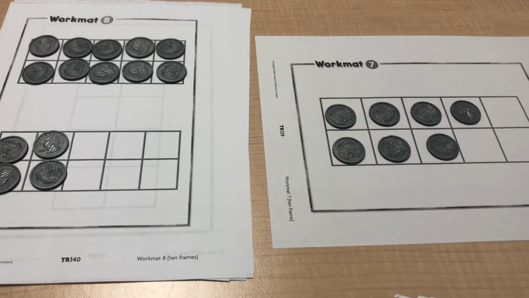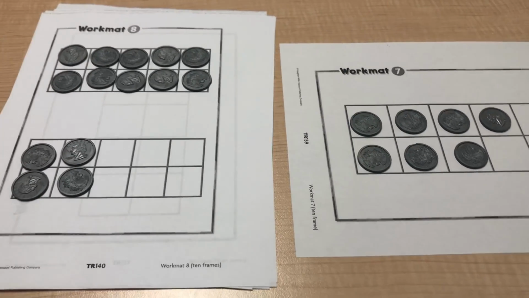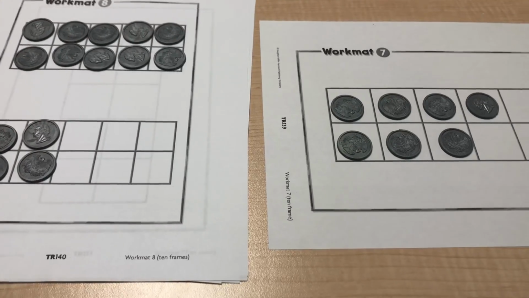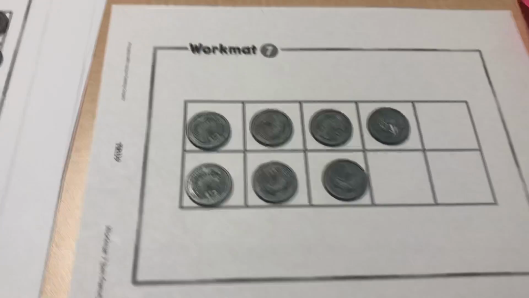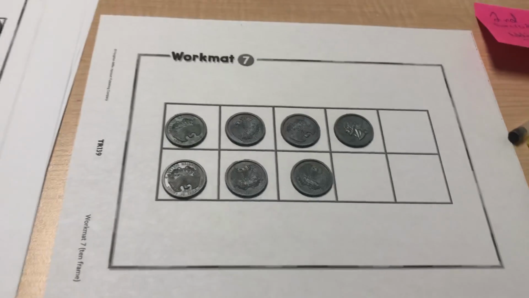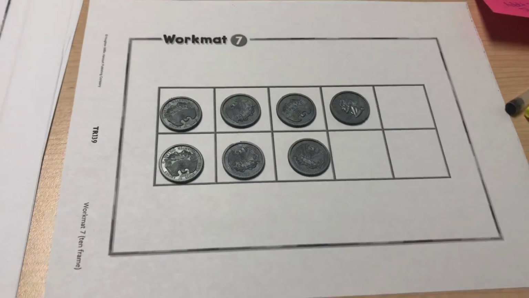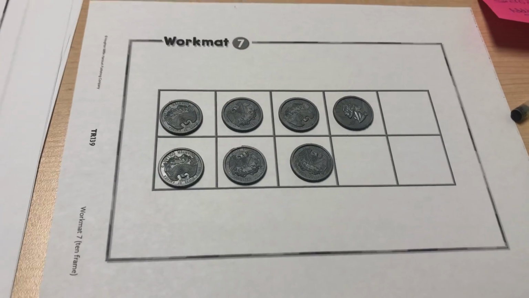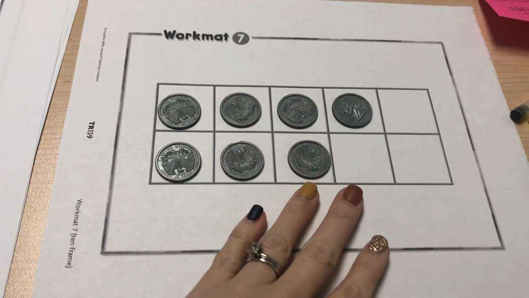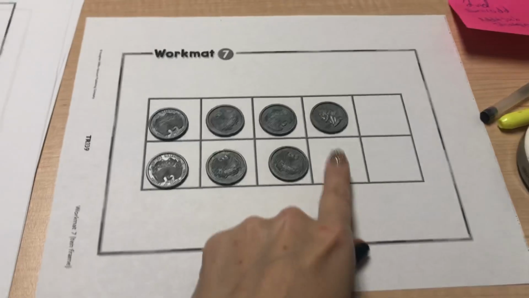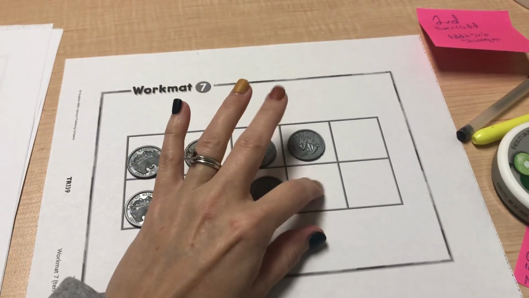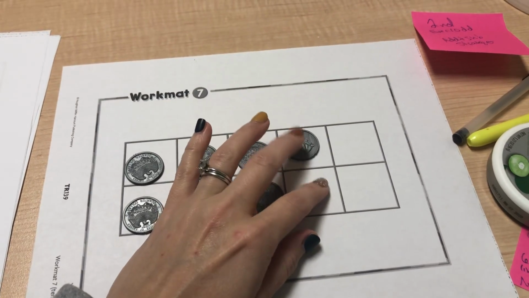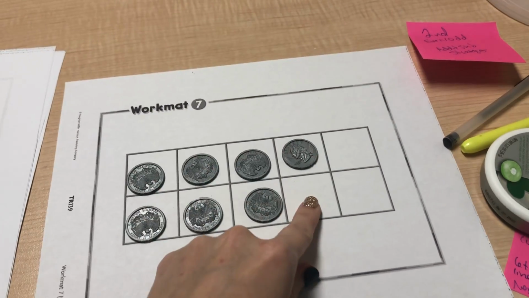And literally, you can use whatever objects you want: counters, cubes, linking cubes, your units from your place value blocks if you need to. I had play money in my office at the moment, so that's what I'm using. But literally, it doesn't matter what it is, as long as they are able to count by twos to determine how many objects, and then we're going to determine whether it's even or odd at this point. Using the 10 frame just helps with the organization side, and they can easily see, okay, I've got my pairs 2, 4, 6, and then I don't have a pair here. I have one more, that would be 7, so it would be odd because we don't have our pairs.